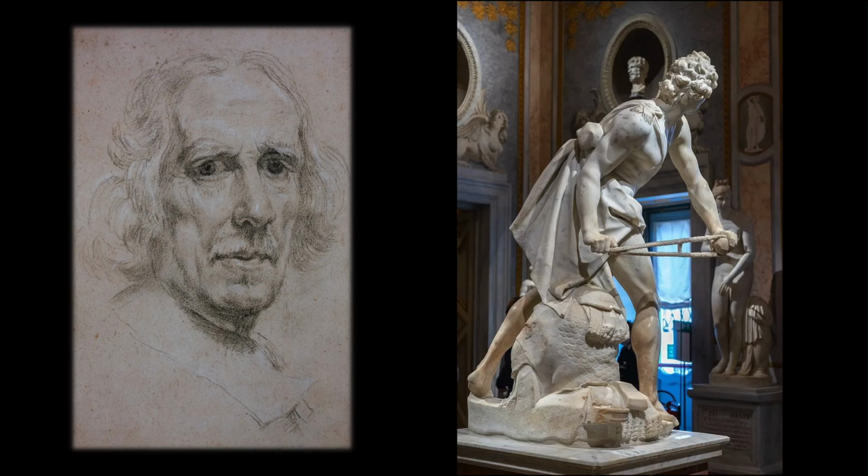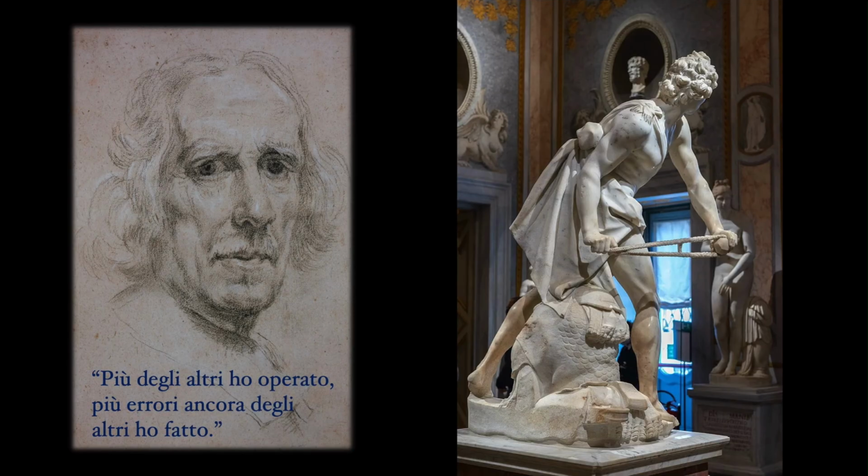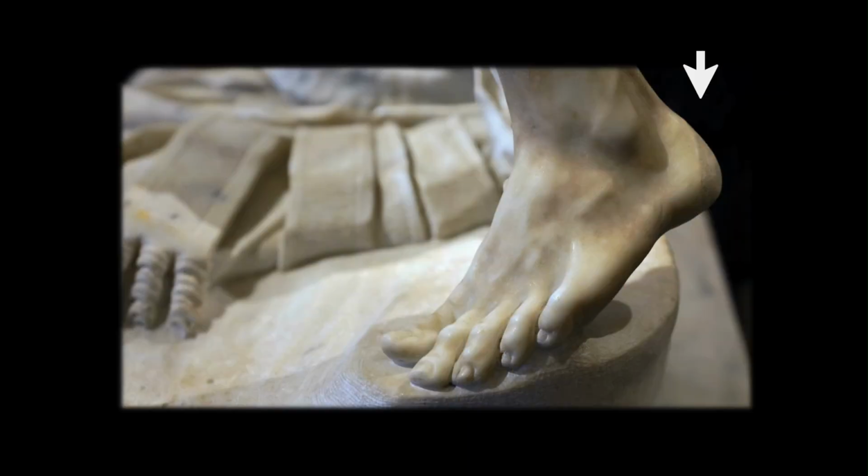Later, the sculptor would remark, "Everyone makes mistakes. Because I have produced more than others, I have also made more mistakes." One such mistake is David's left heel, which is filled out with plaster. It is perhaps best to consider it Bernini's Persian flaw.